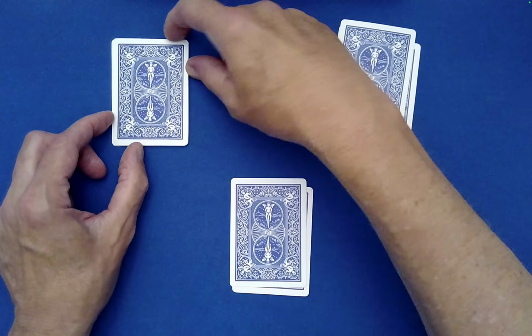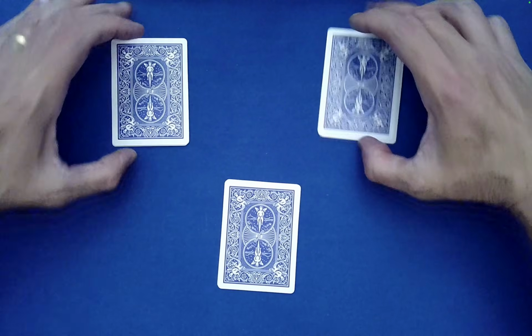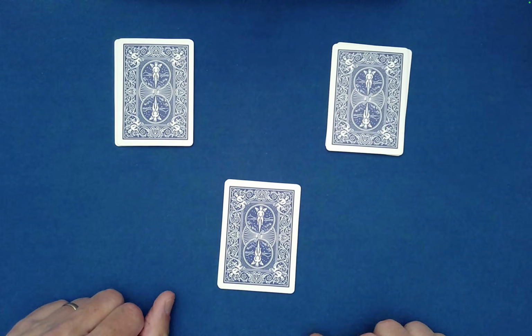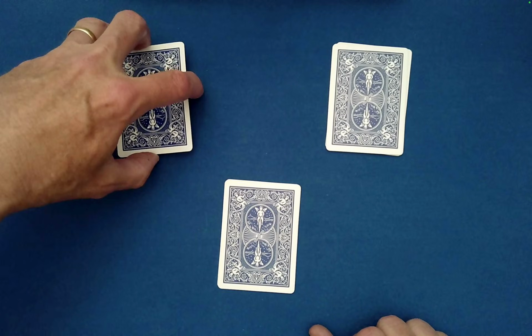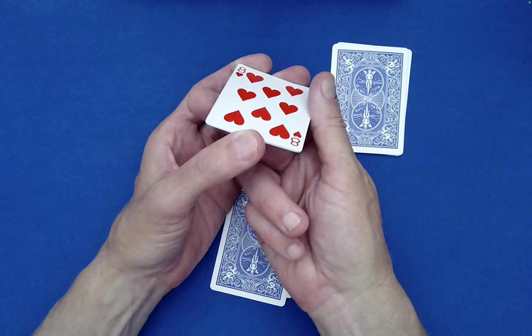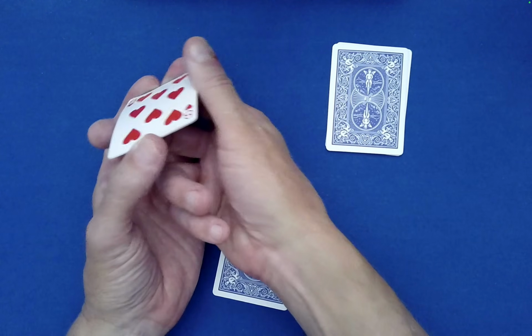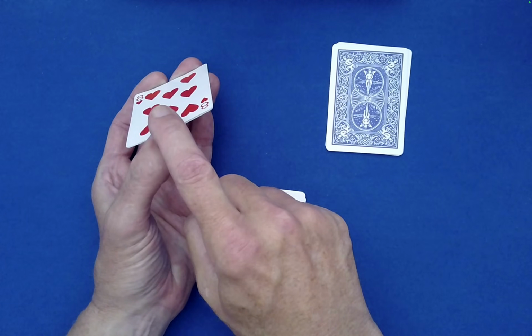And you ask either spectator A or B to point to either one of the piles here on their side of the table. Maybe they'll want this one. So what you do is you hold up that pile, you show them the identity of the bottom card. Both of them see it, okay? This is the card they both need to remember.